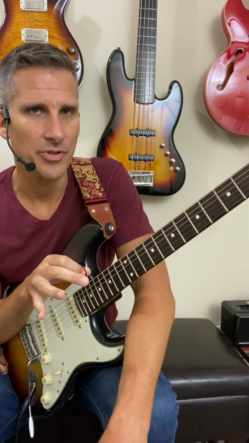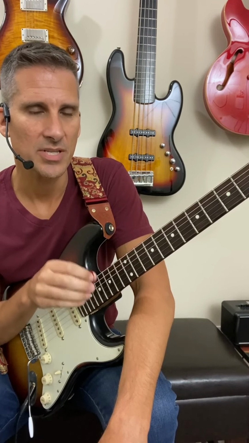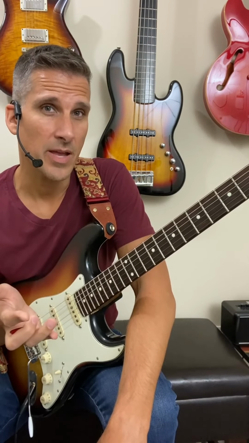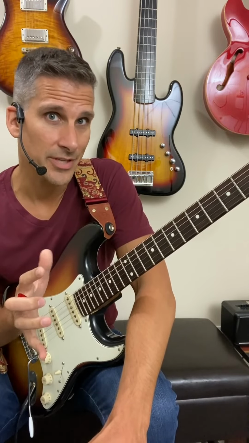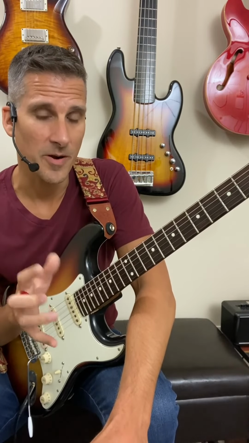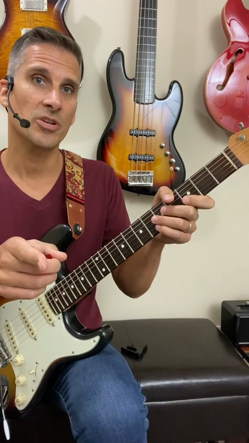The song Stuck With You by Huey Lewis and the News. Recently had to learn this for a cover band gig, and I just fell in love with this bouncy, happy guitar part. And I think it's really interesting the way it works over the chord changes. So let me show you what's happening here.